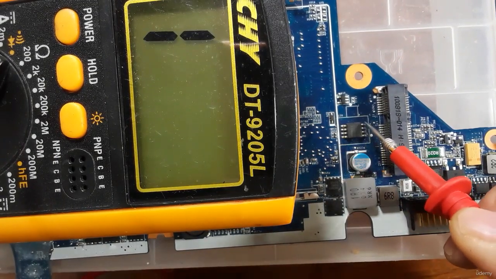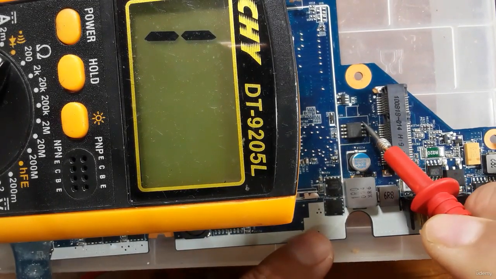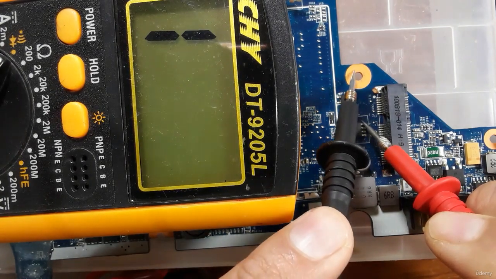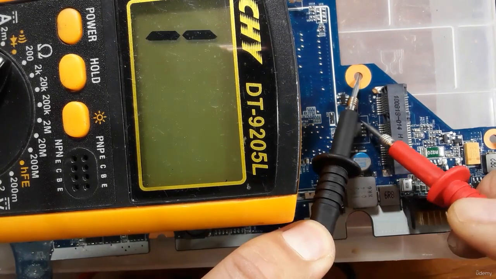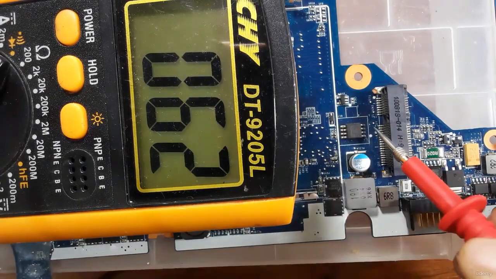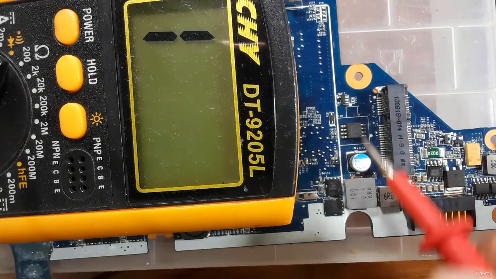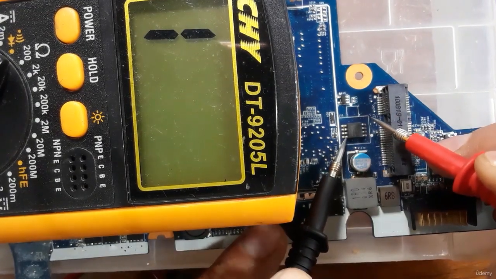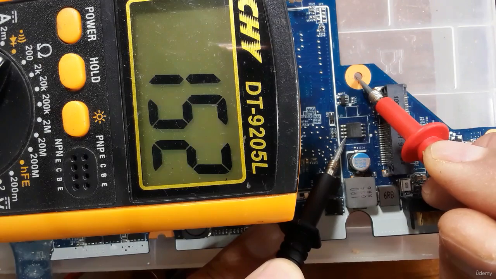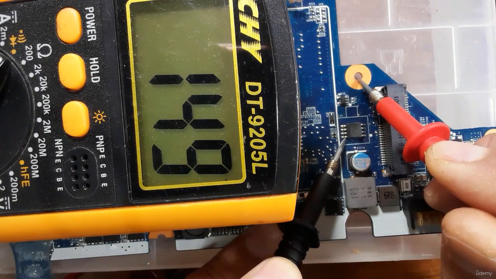So I will put the red probe on pin number 4 and the other probe on the ground, as you can see. As you can see on the multimeter, low resistance means pin number 4 is connected to the ground. Pin number 8 should not be connected to the ground because pin number 8 is connected to the power rail. As you can see, it's not connected to the ground.